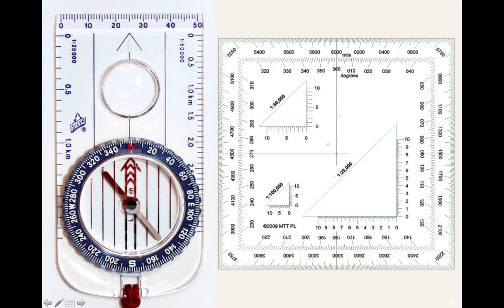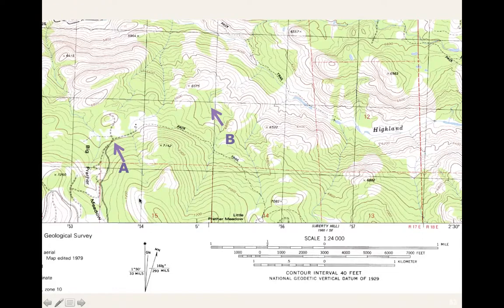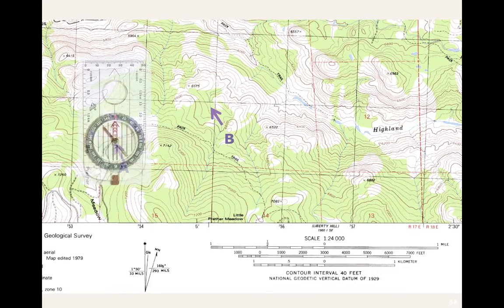Also, over here on the compass, you'll see that there's north and then there's 360 degrees all the way around the compass. Now, north is 360 or 0 degrees, east is 90 degrees, south is 180 degrees, and west is 270 degrees. And the simplest way to explain determining direction on a map is you lay your compass down with north facing up, matching north on the map. And here this is lined up to true north.